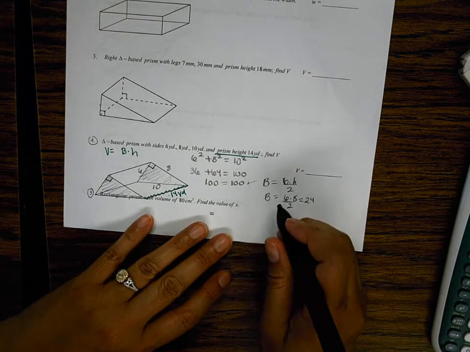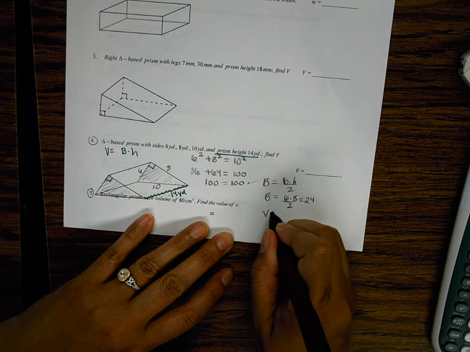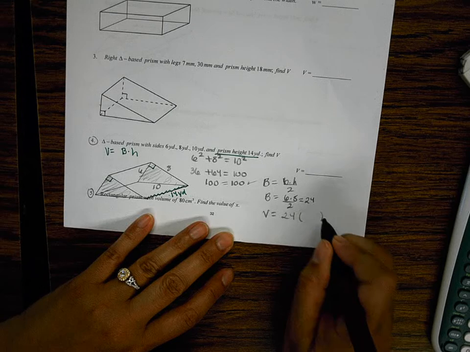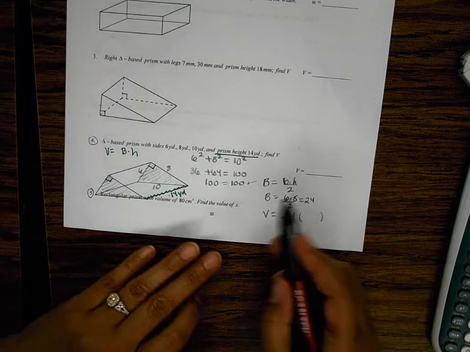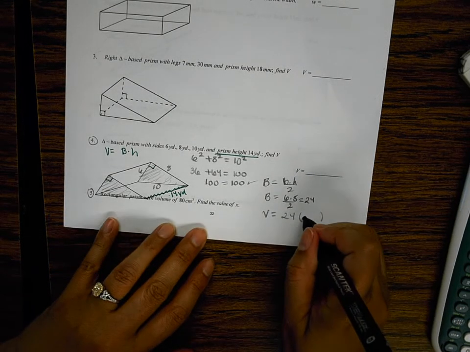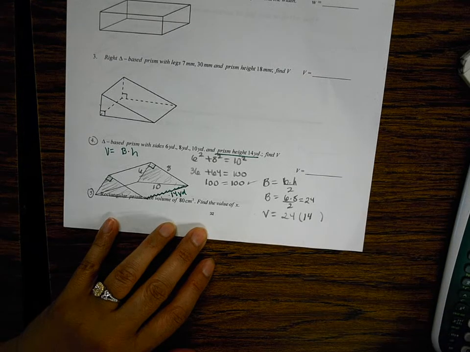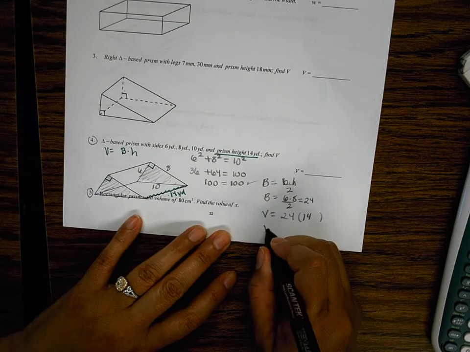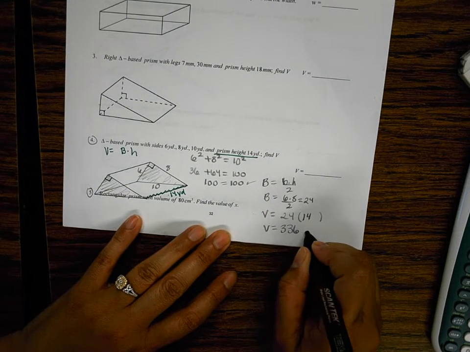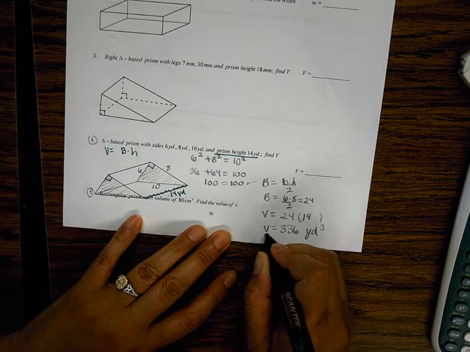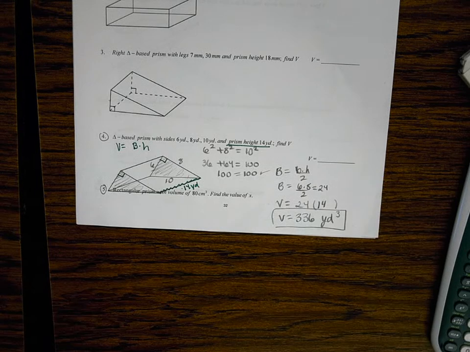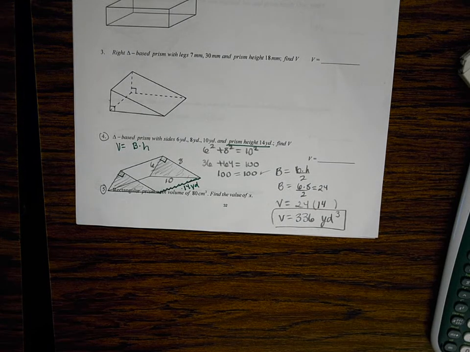Volume equals area of the base, which is 24, times the height of the prism, and the height of the prism is this here, the 14 yards. So you multiply 24 times 14, and you end up with 336. 336 cubic yards. There's the volume of your triangular based prism.